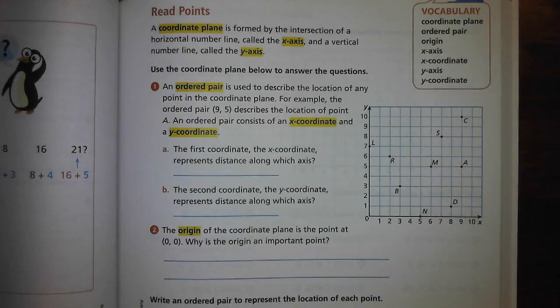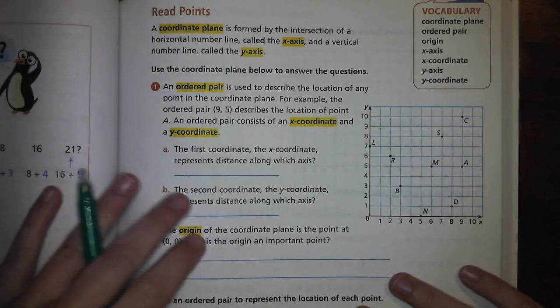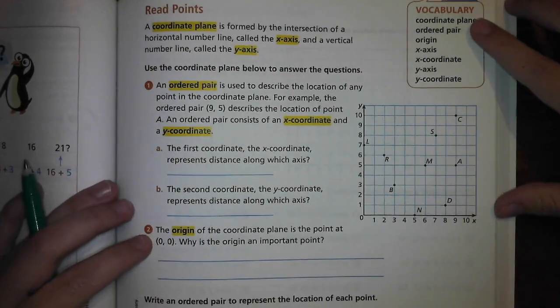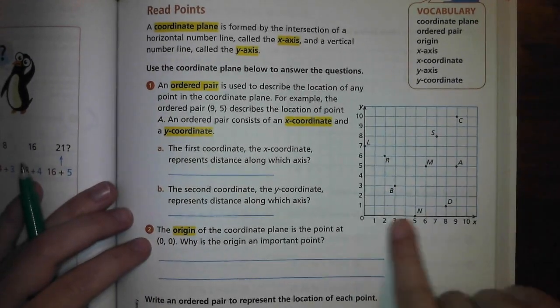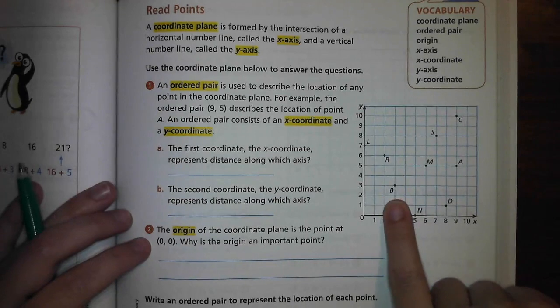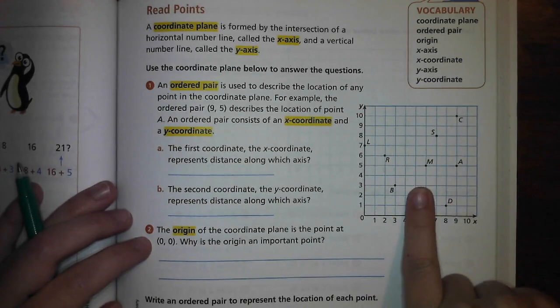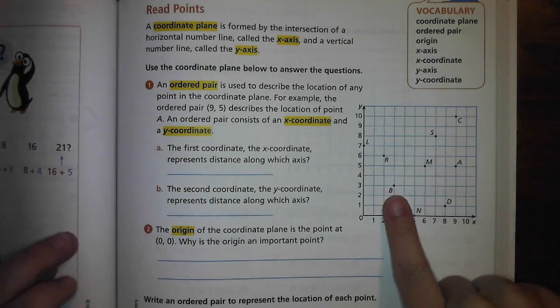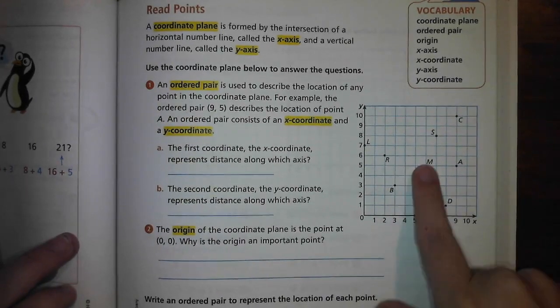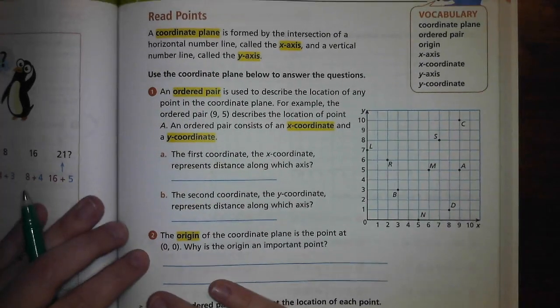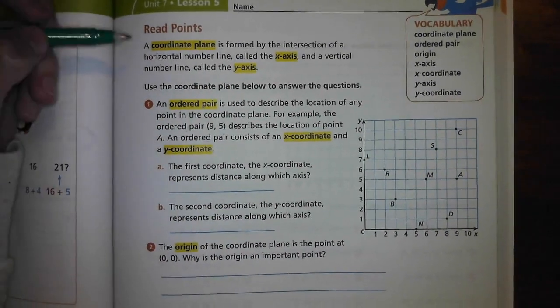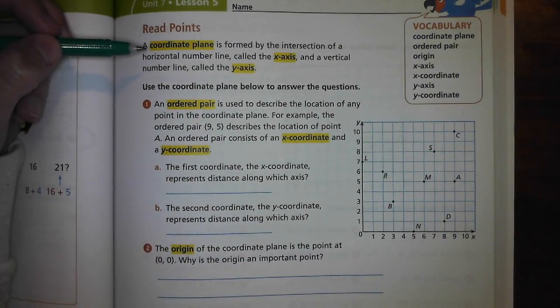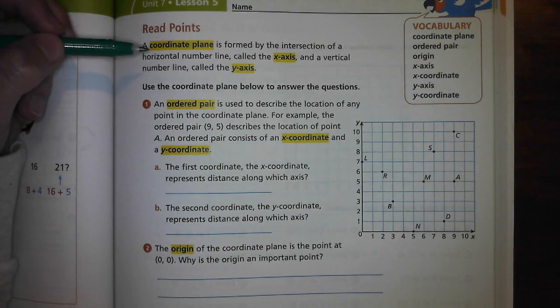Now we are shifting from number patterns and sequences to coordinate planes, which look like this. You should look at this and say, oh, I think I've seen that before. It looks kind of like a graph. Or if you've done the coordinate plotting pictures where you're not sure what the picture is and you plot it and then connect the dots, this should look familiar to you. As you can tell, there's lots of vocabulary words involved. That's why it's important that you study the Quizlet.